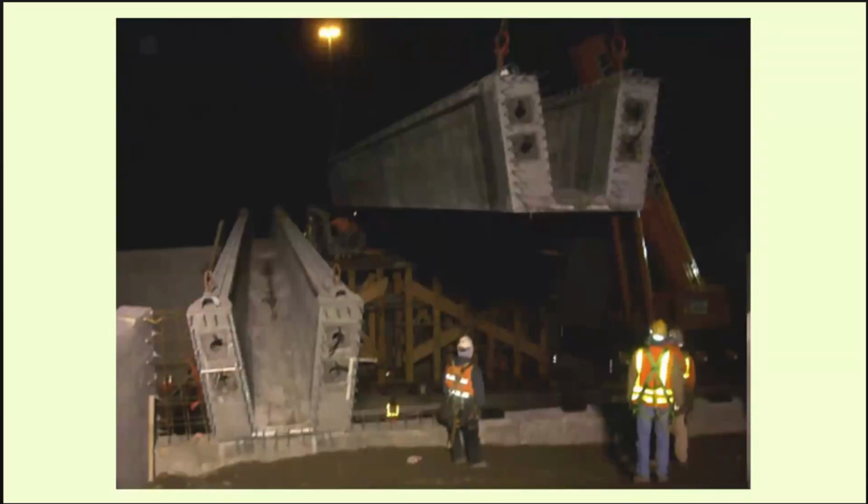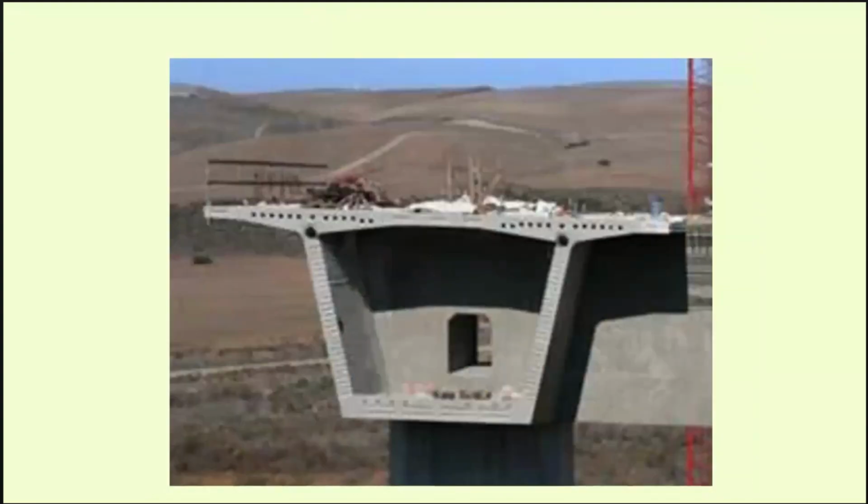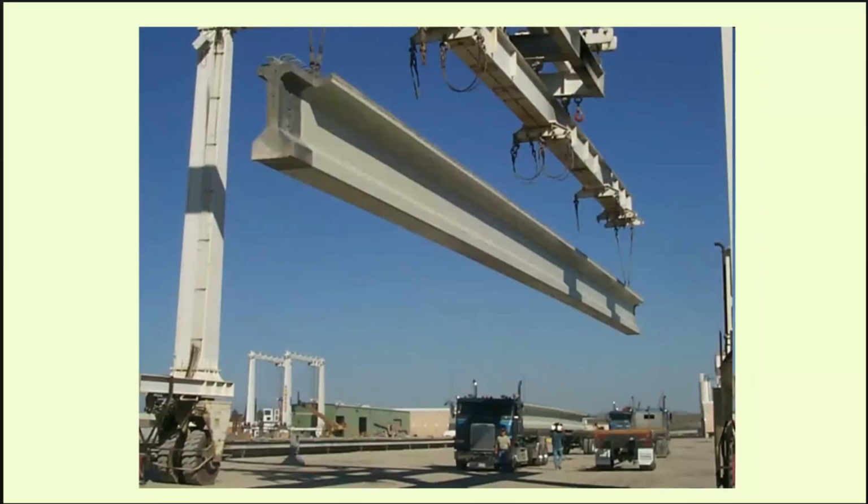There can be segmental PSC bridges. One after another, the segments will be joined from the central bulkhead and then the bridge can be completed. It is like this. Of course, we need to take care of a lot of precautions at the time of erection because during erection it is a cantilever structure, and once the erection is over it will be a simply supported structure. This is a typical I girder bridge.